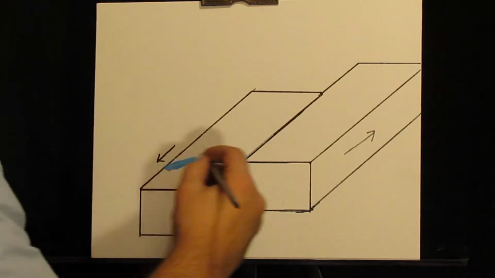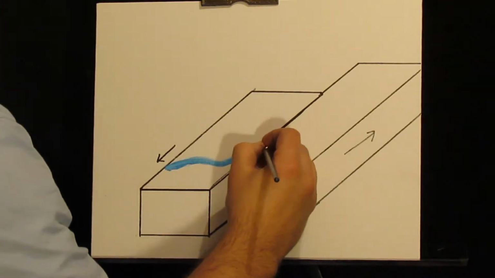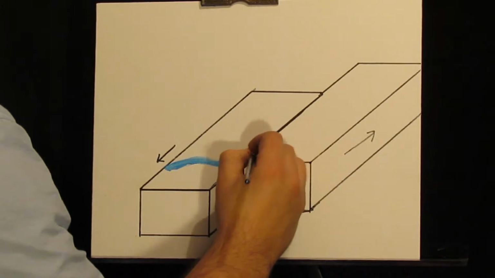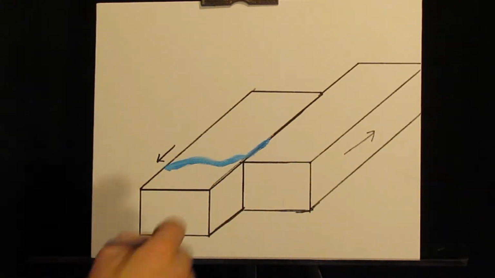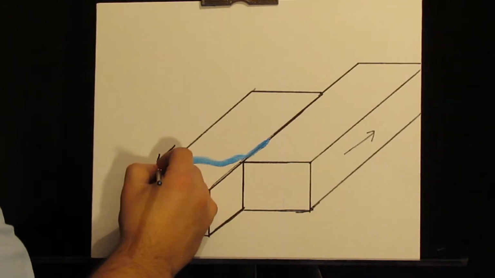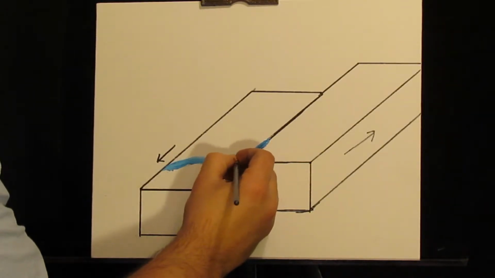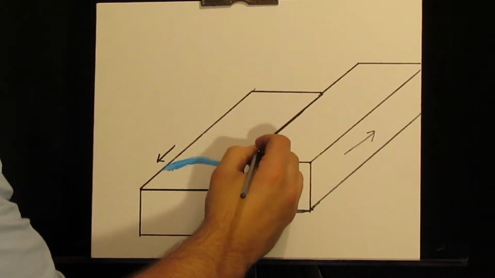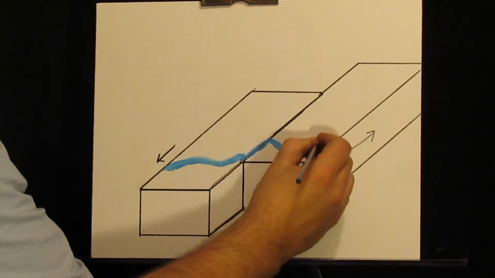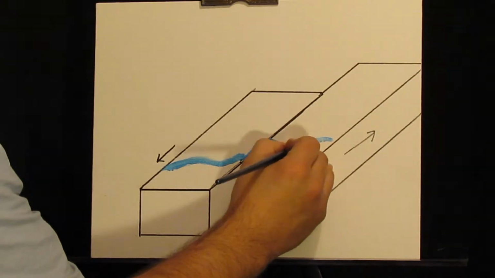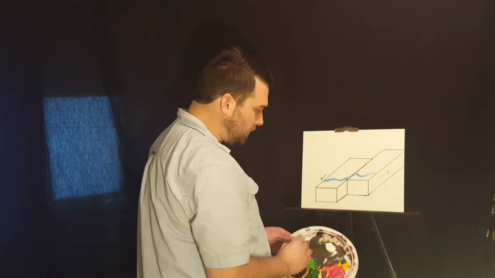We don't normally see 90-degree turns or bends in nature, but along a fault line is one of the weird places that we do. So the river will be displaced. It'll follow the fault line and then continue on our other fault block, our other plate.